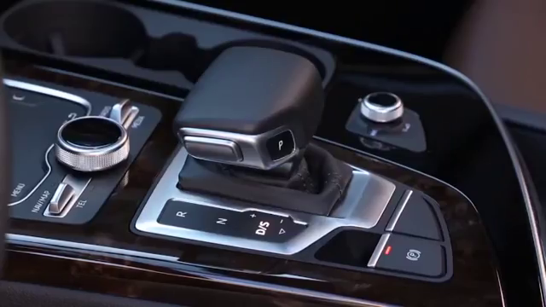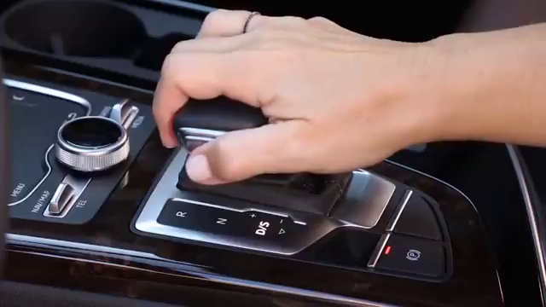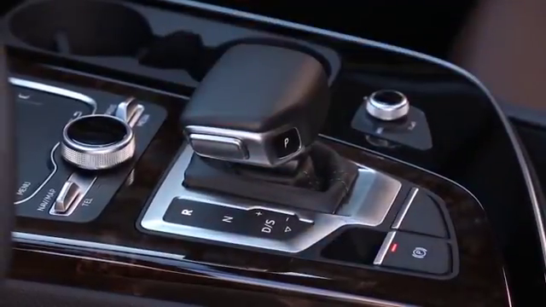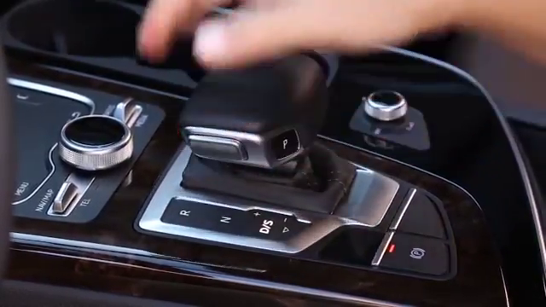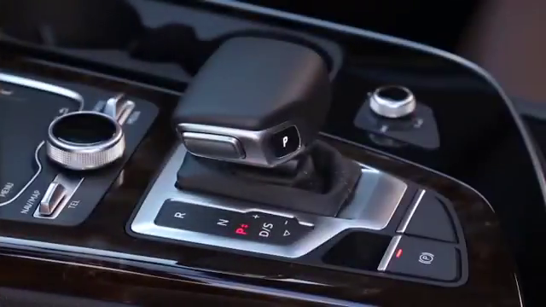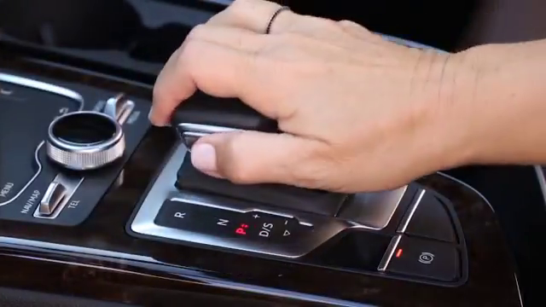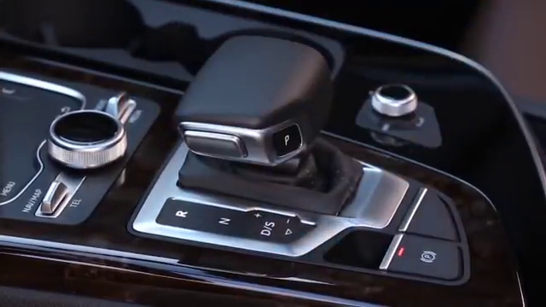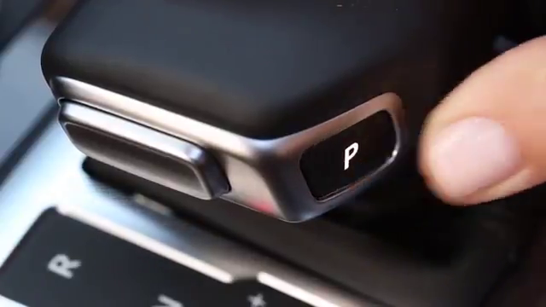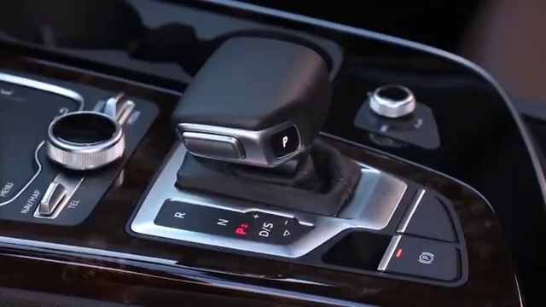The shifter remains in its default position, except for selecting gears or changing drive modes. It will always return to its normal position after shifting. There are two electronic buttons on the left side of the shifter, a lock button and the park button. The default position with the vehicle at rest is park.